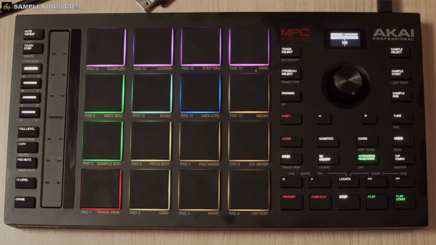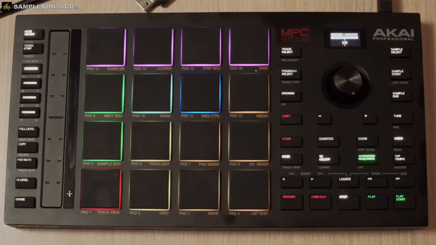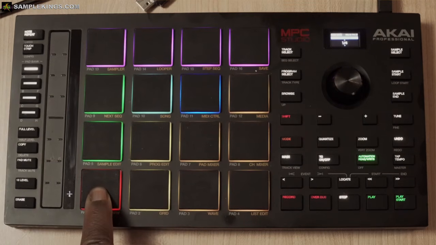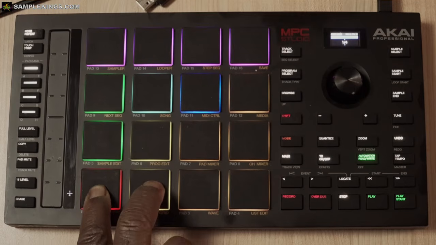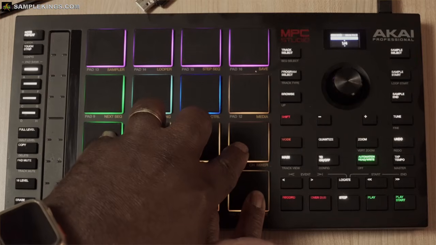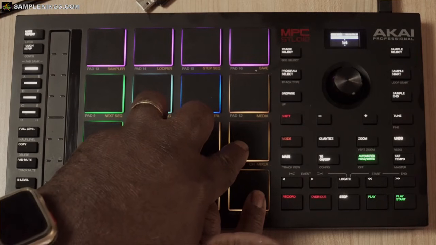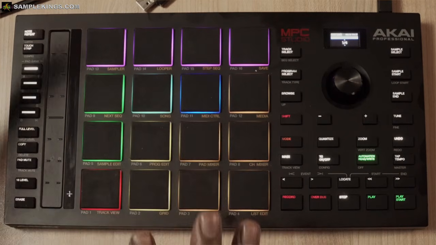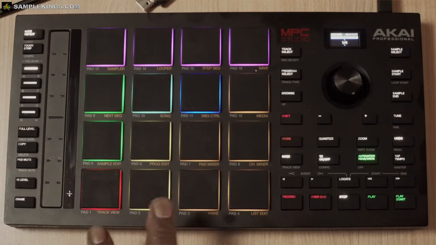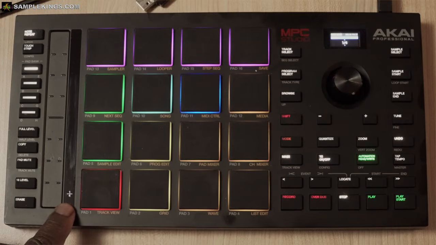Suppose I want to lock it in. So I would just press Shift and then press note repeat. And now note repeat doesn't require me to have to hold down the note repeat button. It's latched on. So I can note repeat a bunch of notes. It's pretty simple. So not just one, but as many pads as I can hold down. And they will respond to whatever is the time correction value set here.